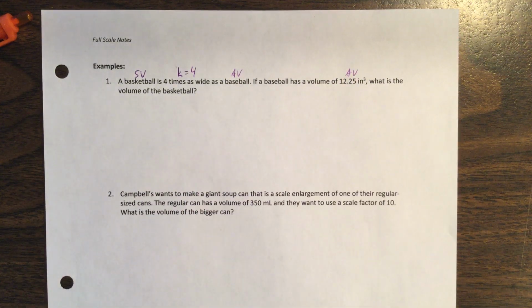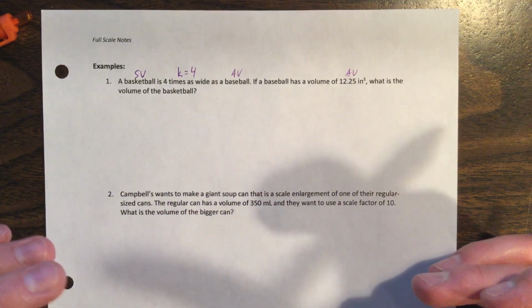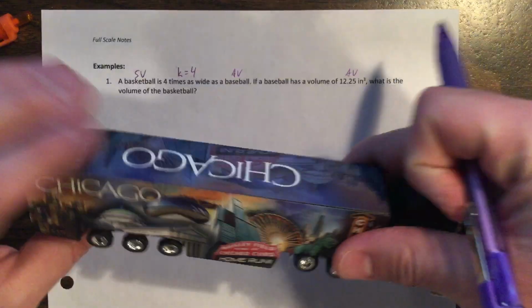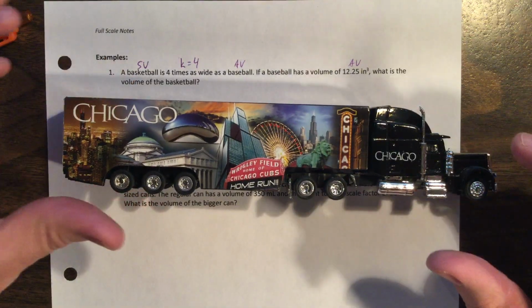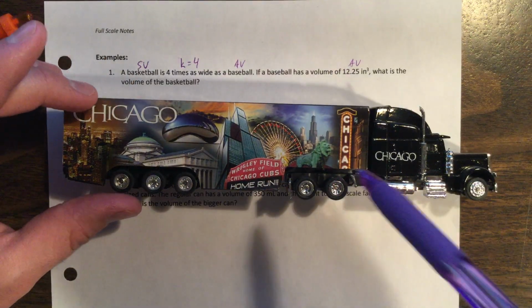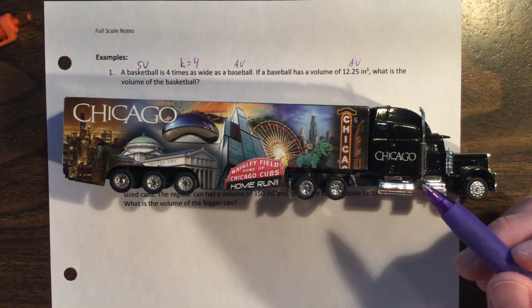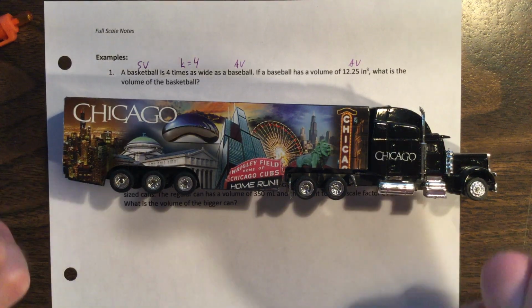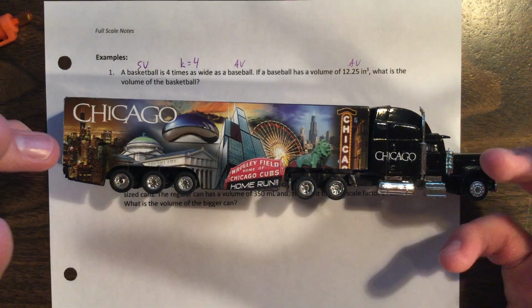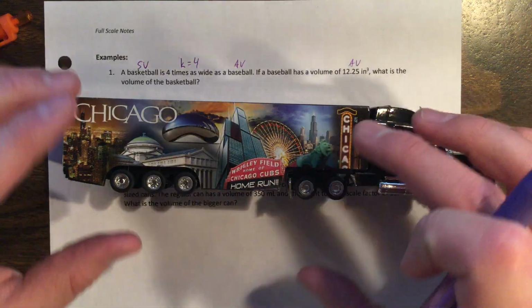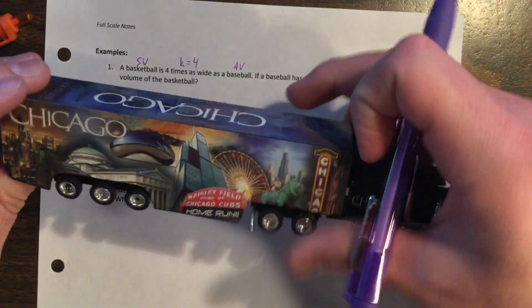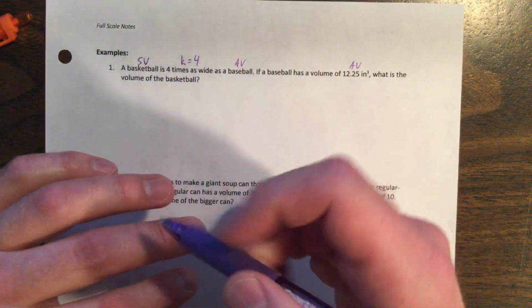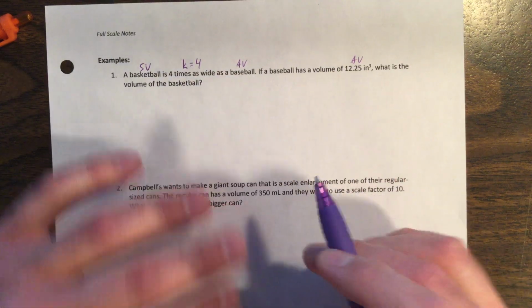Now, again, it's all about what we're comparing, and we kind of have to think about the scale as being compared to the original. Okay, so I'm going to go back to an example I used in a previous video, and here's my truck. Let's say that it is a scale model of an actual truck. That means that we would say that it is how many times smaller, or what fraction of the size, okay? That's important to remember. When we talk about it, we're always talking about the scale model as being different in size. So the basketball is 4 times as wide, meaning that it is different by a scale factor of 4.